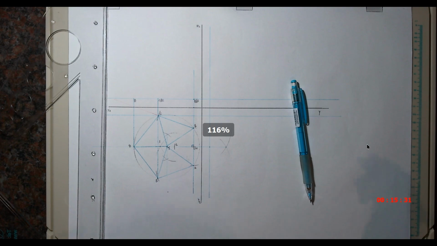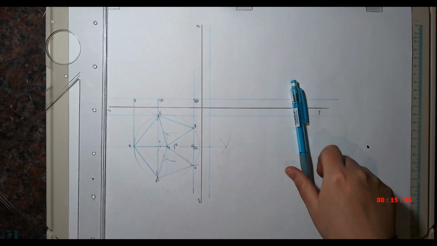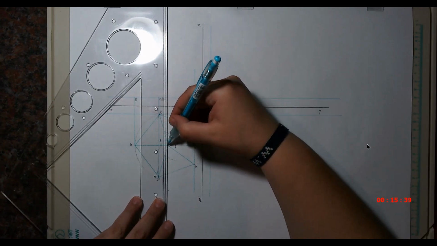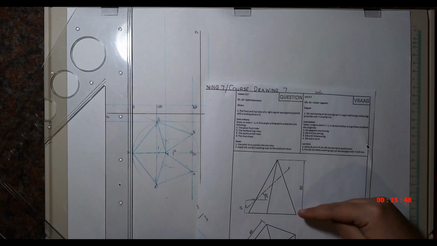Let me zoom in just a bit. There we go. Now I need to find this top mark of where the pyramid's going to end. So I'm going to take the center point, the top point, take it up. How high is that? Let's look at our question. It says that it has a distance of 80.